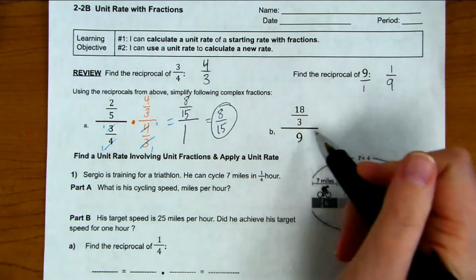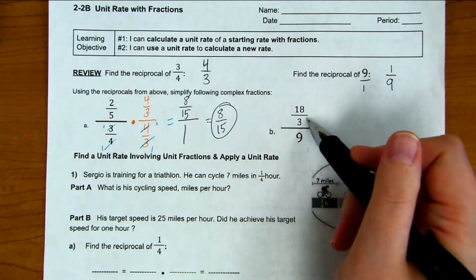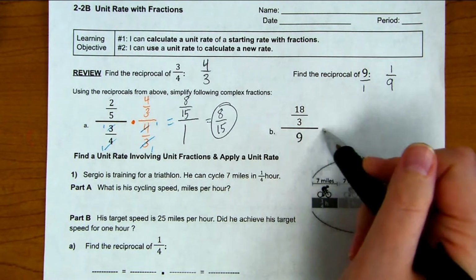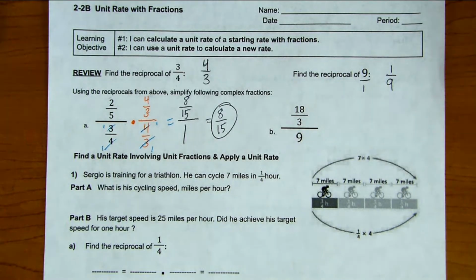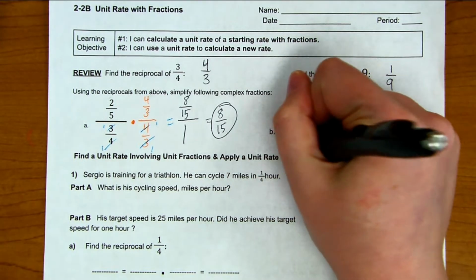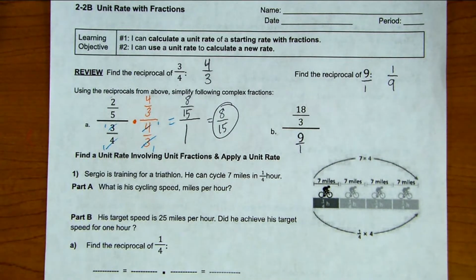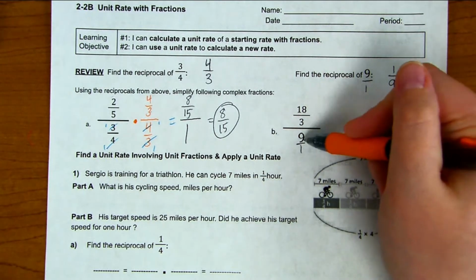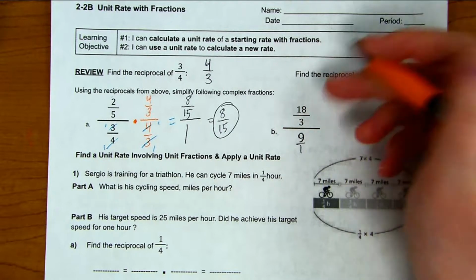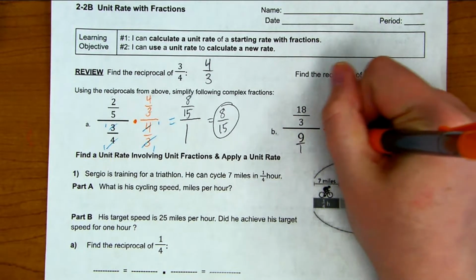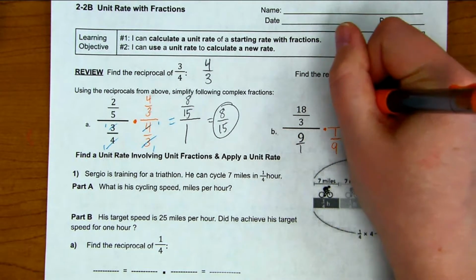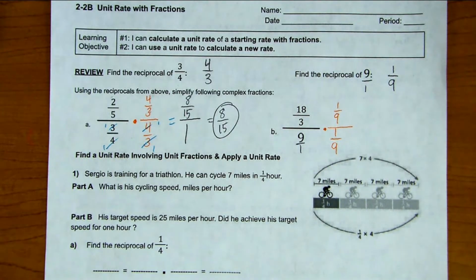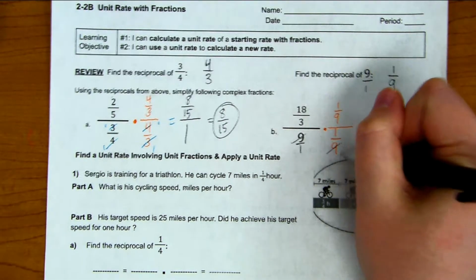In this example over here, we have 18 over 3 all over 9. So I'm going to go ahead and rewrite this as 9 over 1 just so that it can be a little easier to see as a fraction. So I'm going to, instead of dividing both of these by 9, multiply these by the reciprocal, 1 over 9. So when I do this, 9 and 9 will cancel out to be 1 and 1.